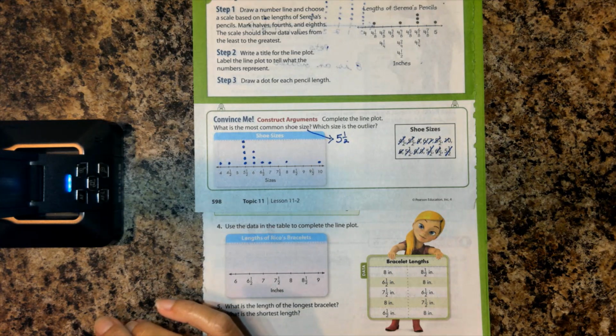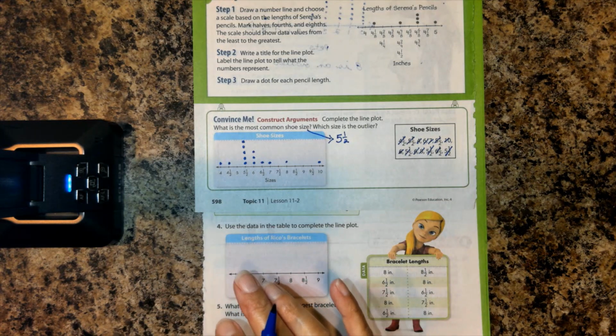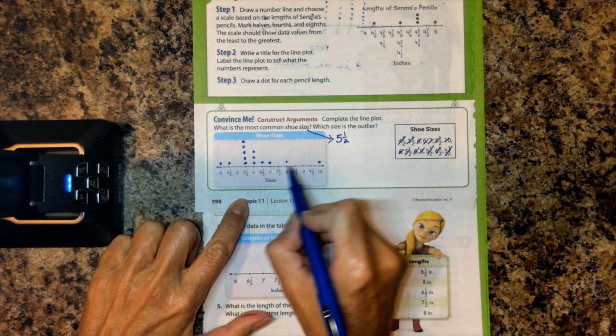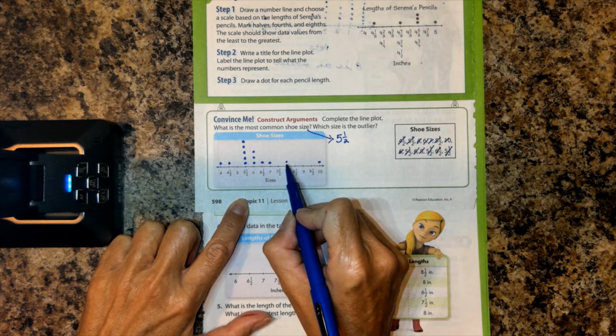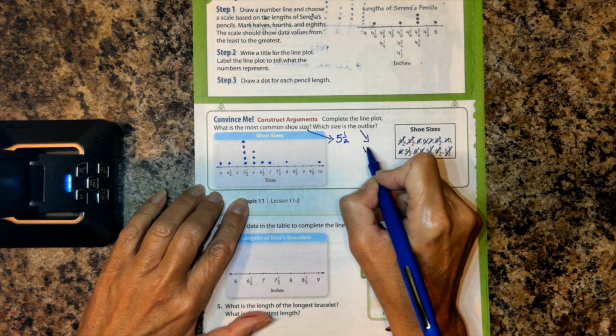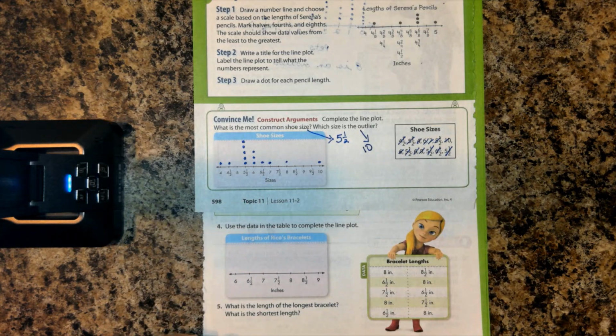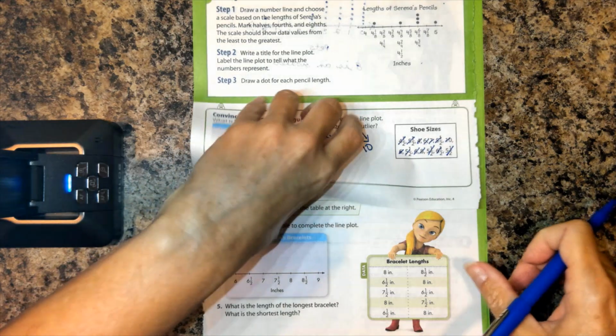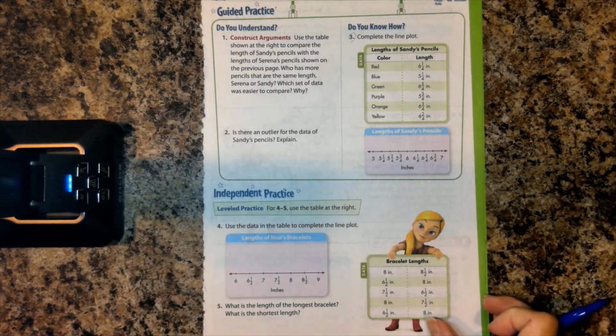And for that group of data, the one that's by itself, it's way down here. Size 10, because nobody else was near that. 8 was the closest, but even it was a little bit away from some of the rest. So our outlier is size 10. And again, that is how you can construct a line plot. So let's try and look at page 599.